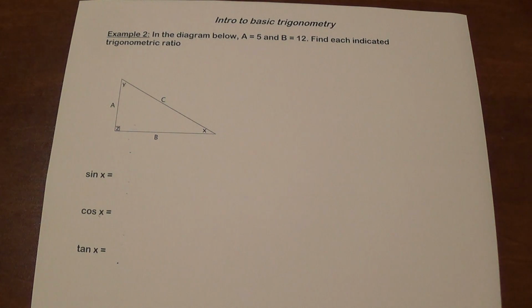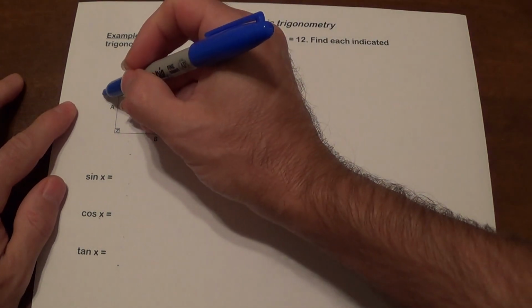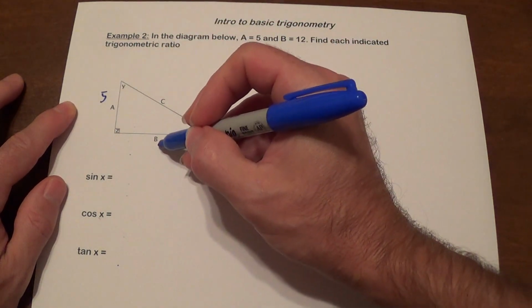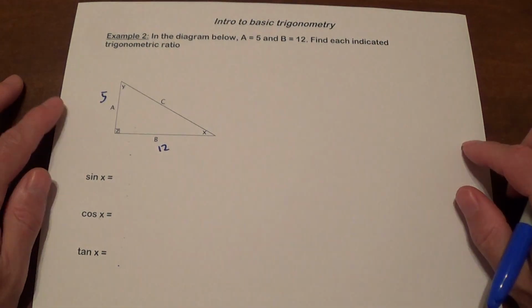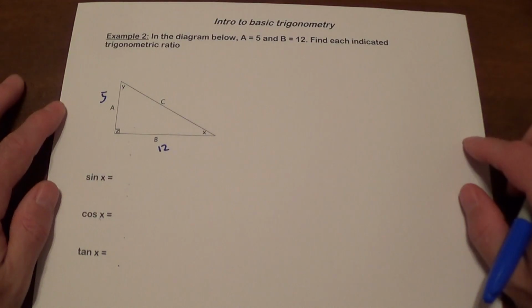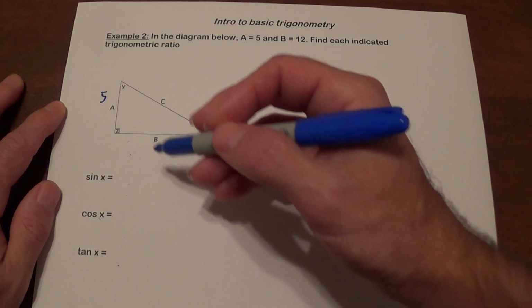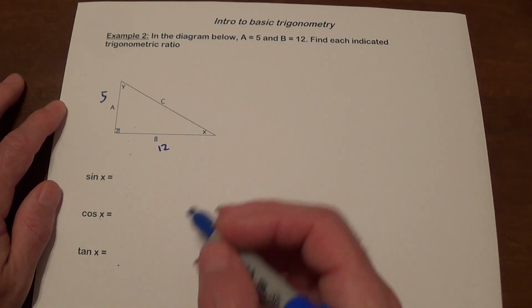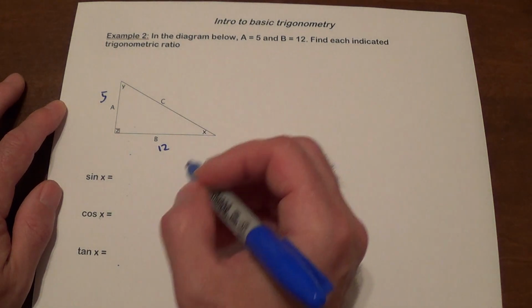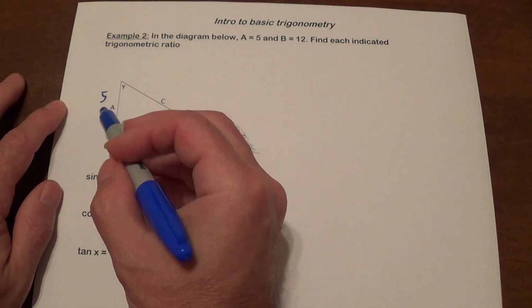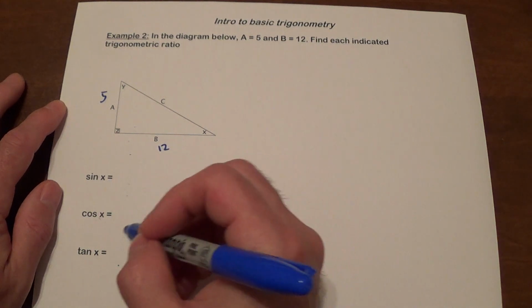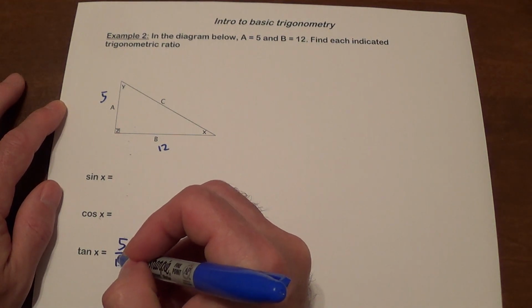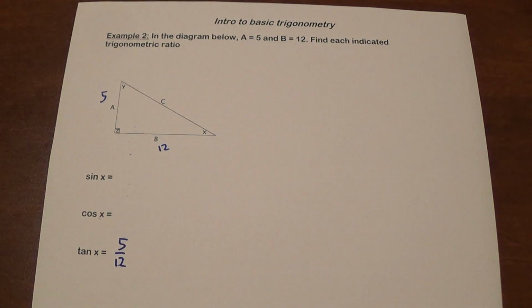Alright, here is a diagram. What do we know here? We know that A is 5, B is 12. We need to find each trigonometric ratio. The only one that you can find with the information that's given to you for angle X right here is the tangent, because you have opposite and adjacent. It is going to be 5 over 12. But the question is, how do you find the other two, because you need the hypotenuse?